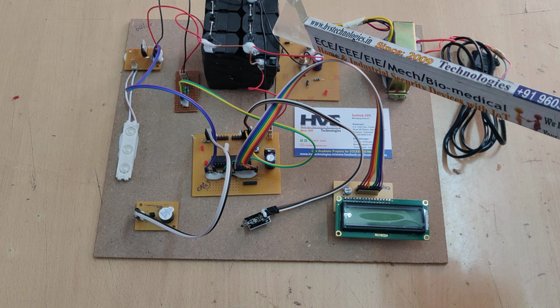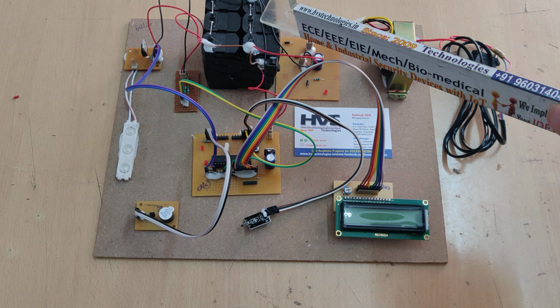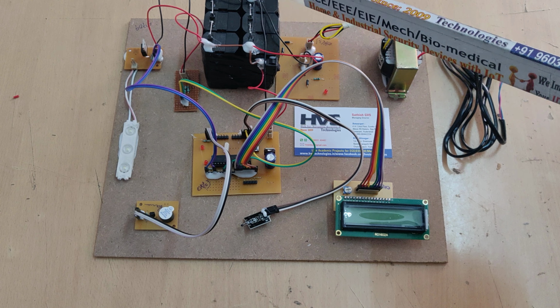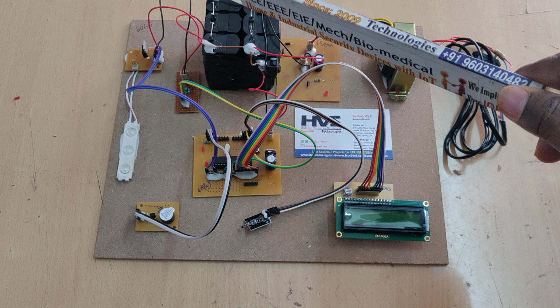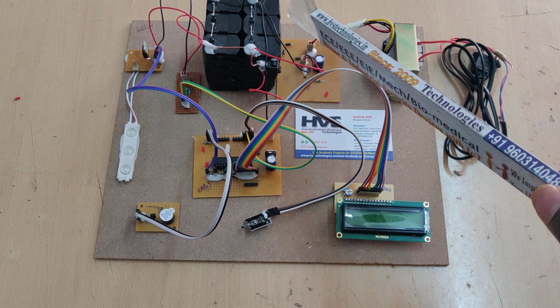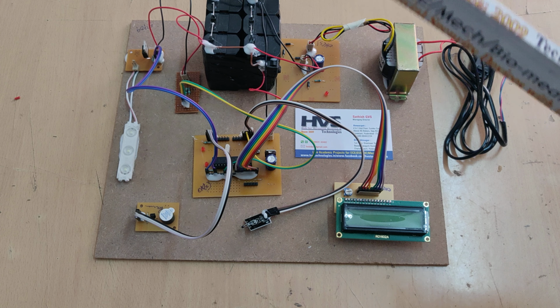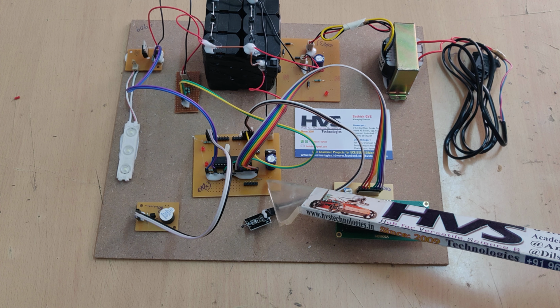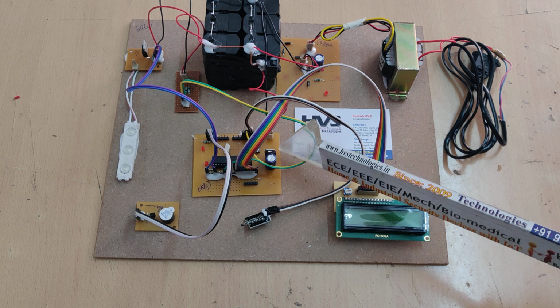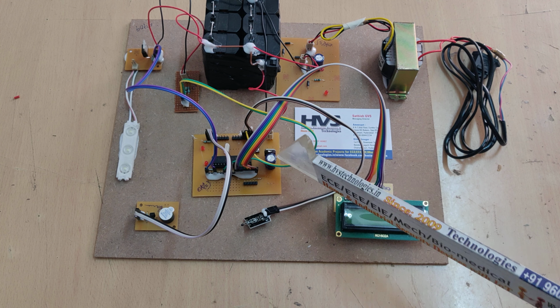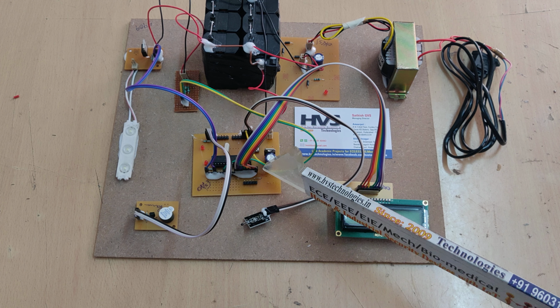This battery pack consists of two battery packs. Each battery pack has three 4 volt 1 amp batteries in series, so we get 12 volt 1 amp and 12 volt 1 amp. These two are in parallel, so we get 12 volt 2 amp. But the operating voltage of our PIC microcontroller is 5 volt, so for that purpose we use this 7805 voltage regulator, which takes 12 volts DC input and provides 5 volts DC output.